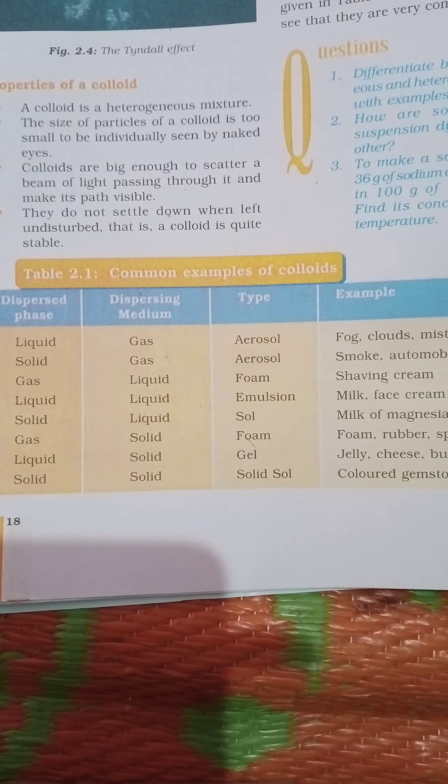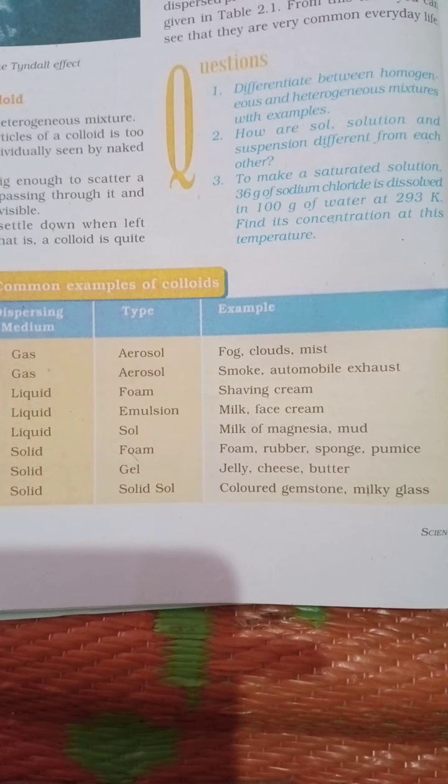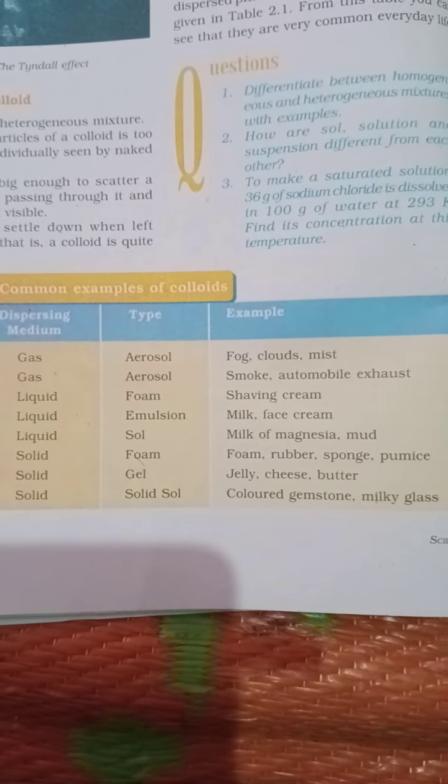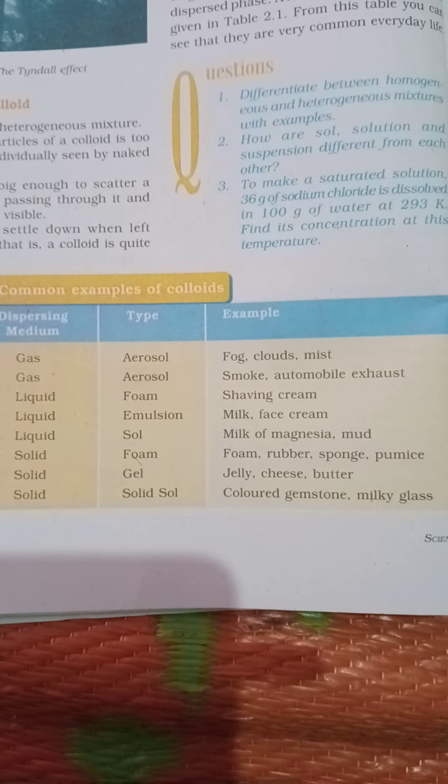And again we have the liquid in liquid colloid, for which we can take the example of an emulsion. When you mix oil and water and shake well, a group of liquid clusters together like a ball, which we call an emulsion. Examples are milk and face cream. Like this, solid in liquid is a sol, where solid is the phase and liquid is the medium. Examples of a sol are milk of magnesia or mud.